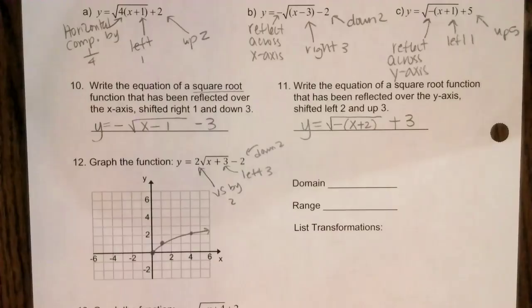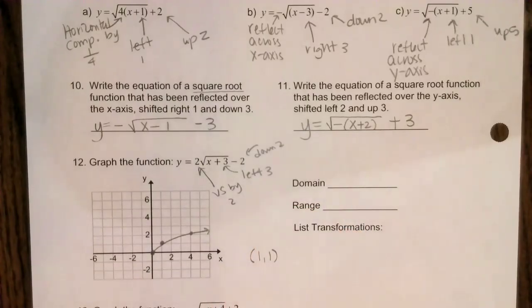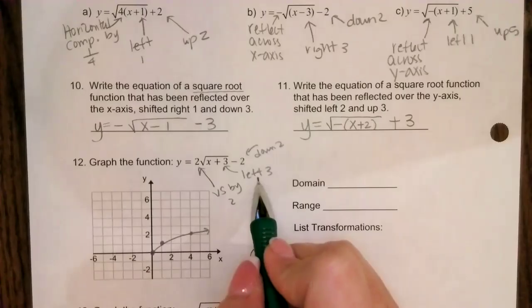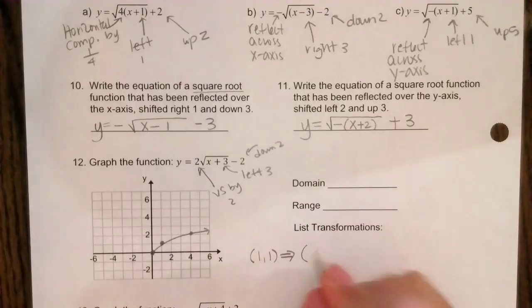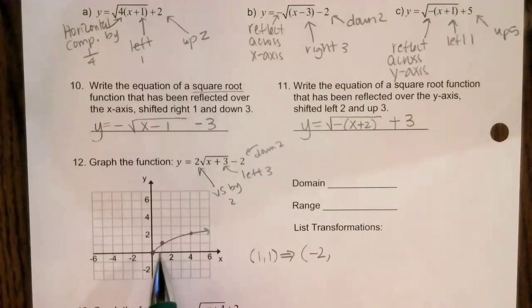So I'll go ahead and show you how to do that with 1 point. I'll do it with the 1, 1 point because it makes more sense than doing it with the 0. So if we are going to apply the transformations to this, we said this is the one that's going to affect our x value. And so we are going to go from 1 to the left 3. So that would put us at negative 2. We are at 1, left 3. That puts us at negative 2. I subtracted 3 from this one.